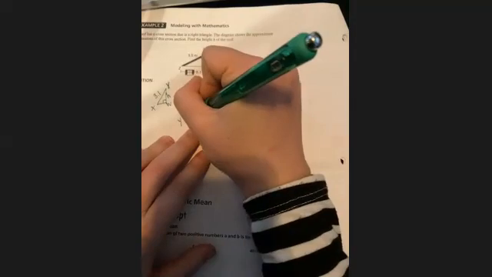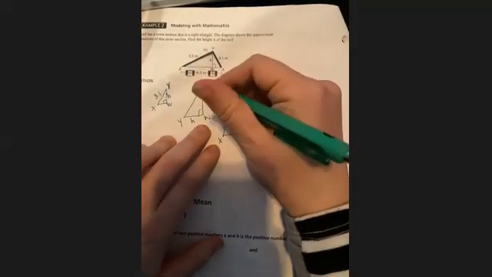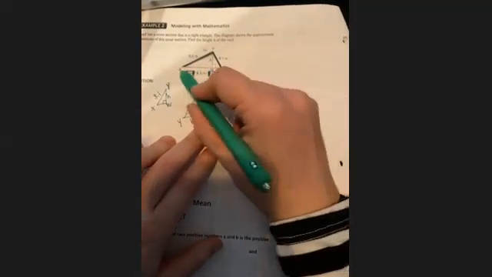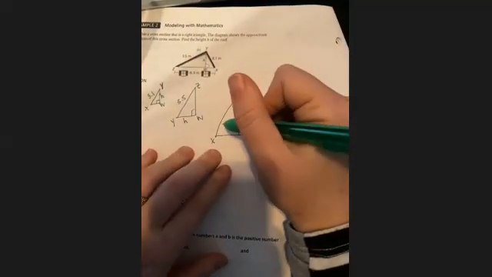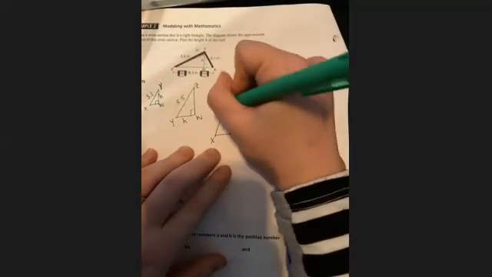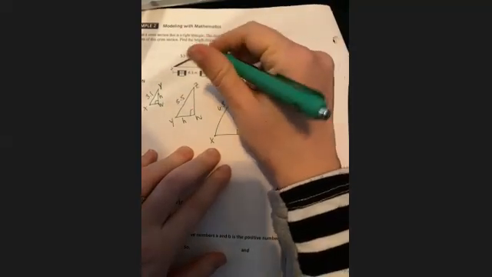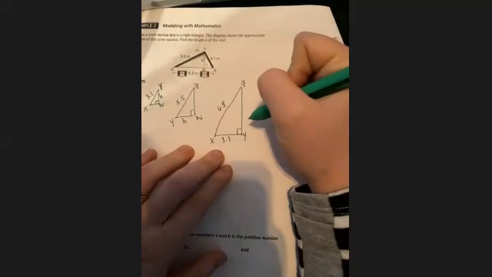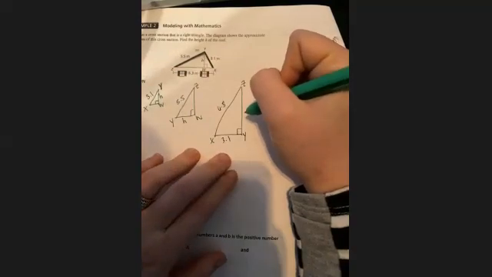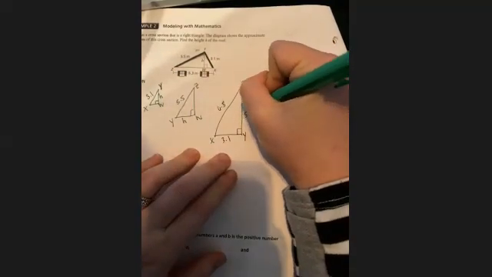Okay, so WY here is also H. W to Z, I don't know because that's just a piece. Z to Y, I do know is 5.5. Okay, ZX is 6.3, and XY is 3.1, and ZY is 5.5. Okay, so you have some choices here.